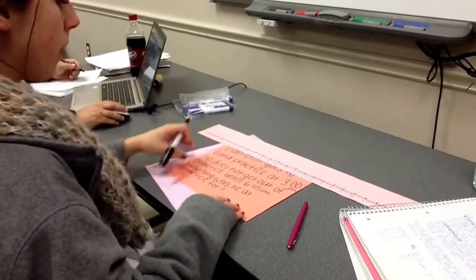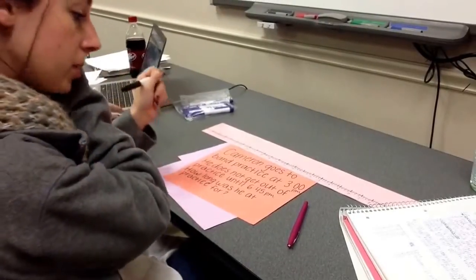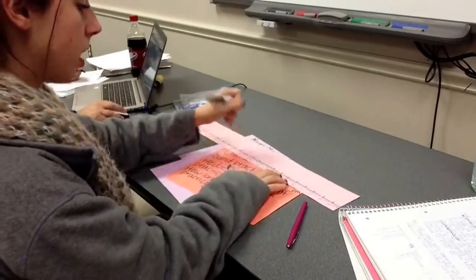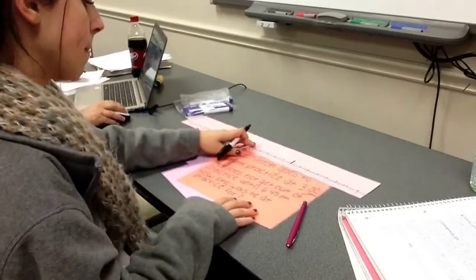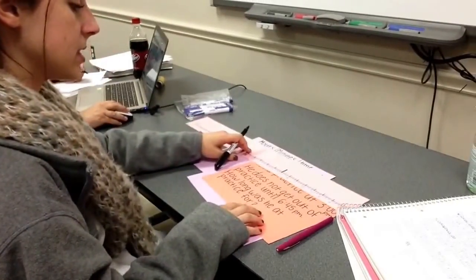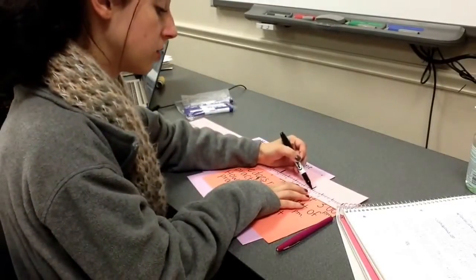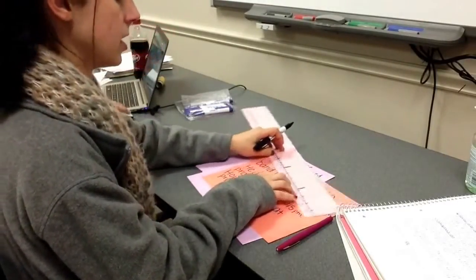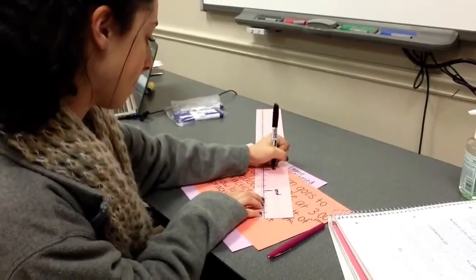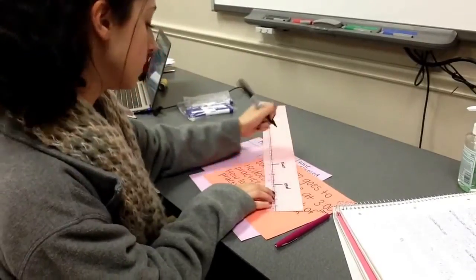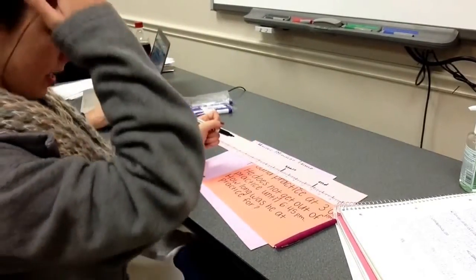So looking at our problem again, it says Cameron goes to band practice at 3 o'clock p.m. So we're going to look at 3 o'clock p.m. right here. And this is our start. He does not get out of practice until 6:45. So we can go ahead and find 6:45 and mark that as our end. Go ahead and write start and end. So we are going to count the time in between.